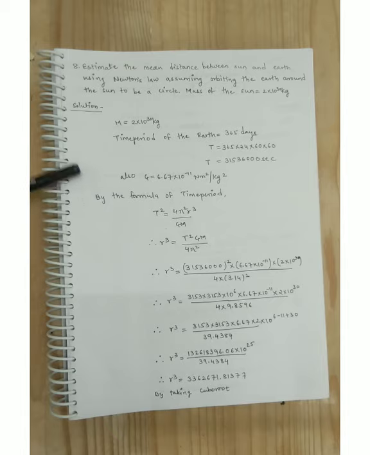So guys, after writing the data which we already get from the question, we are using the formula of time period to find out the distance, means orbital radius. So we are writing the formula of time period, that is T square is equal to 4 pi square r cube divided by GM. So guys, if we modify it, we get r cube is equal to T square GM divided by 4 pi square.